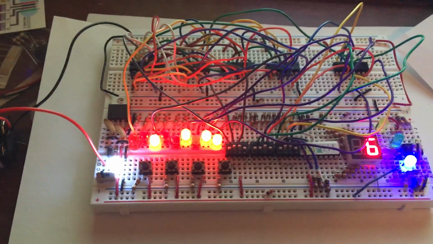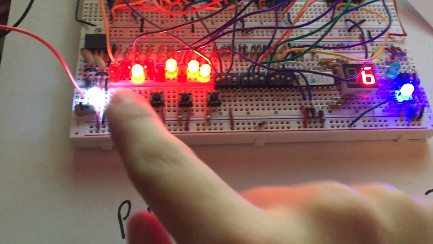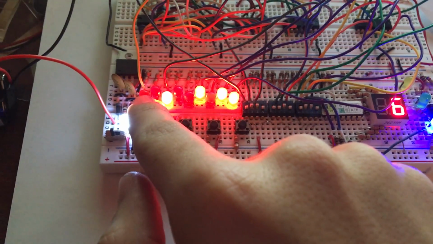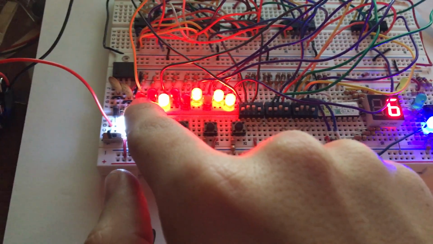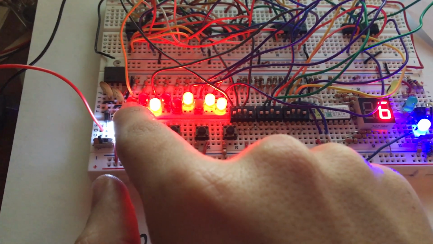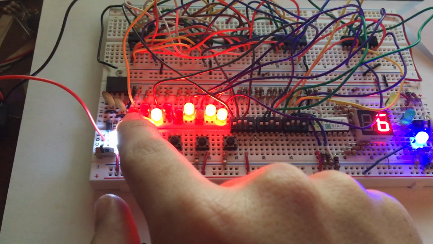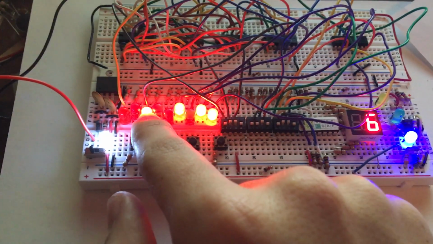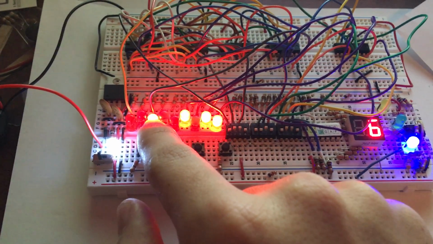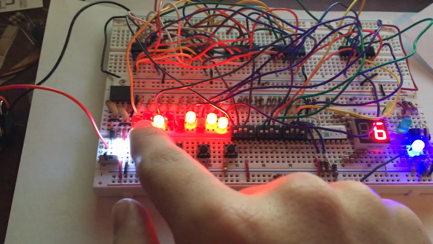So what we get is that the Boolean expression for sum is false. It is not true. We get the Boolean expression for C out is true. So we have 0 and we have 1.